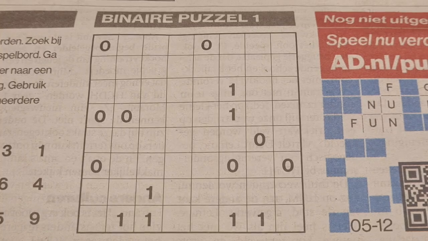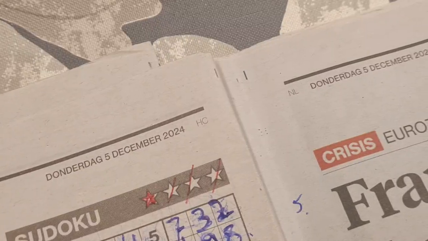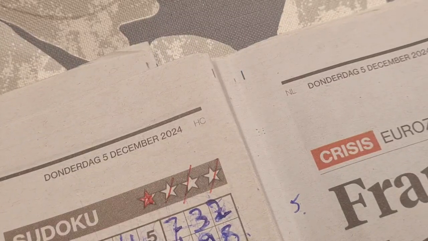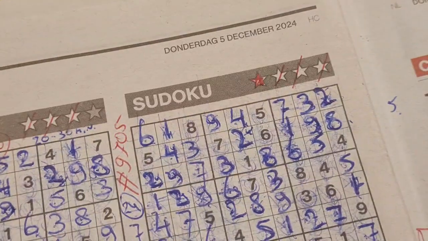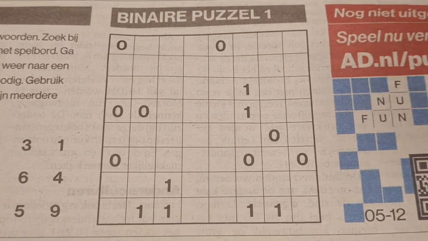Third puzzle, a binary puzzle in the addition of today's newspaper on Thursday, December the 5th, 2024. And I've already solved two puzzles, the 3-star and the 4-star Sudoku. So two puzzles are left, the jigsaw Sudoku and the binary puzzle. It's time for the binary.